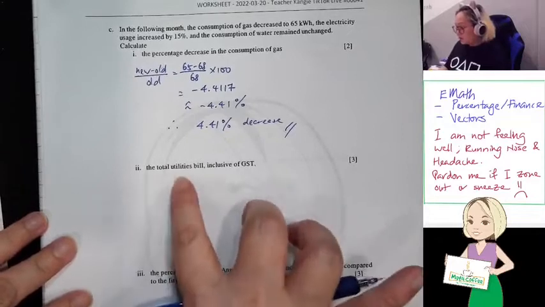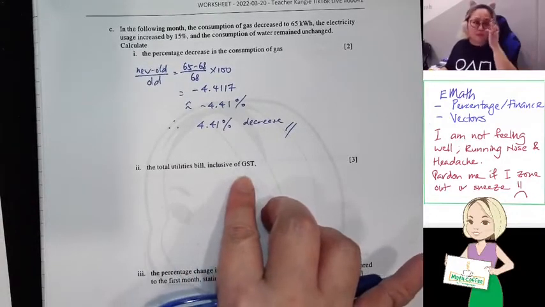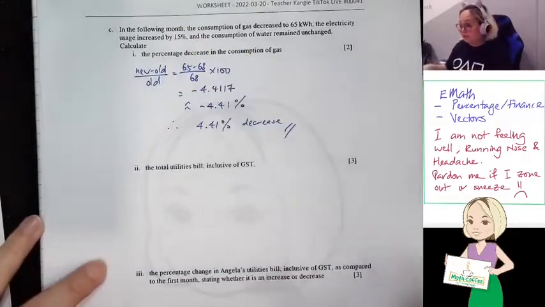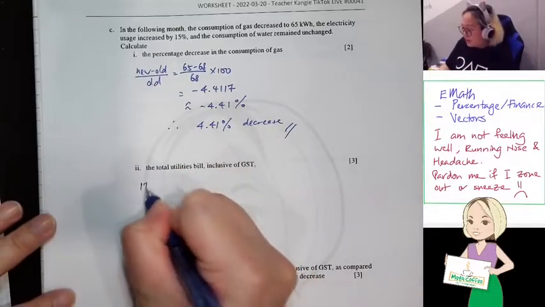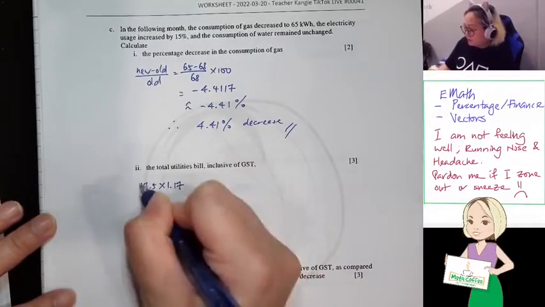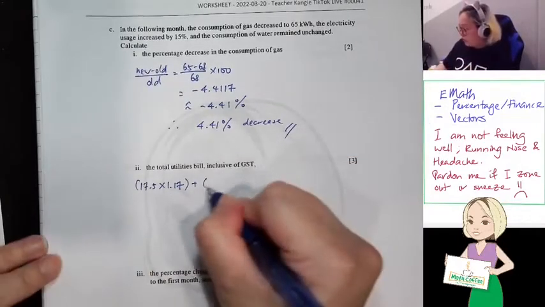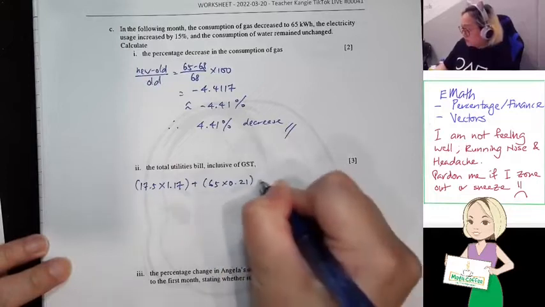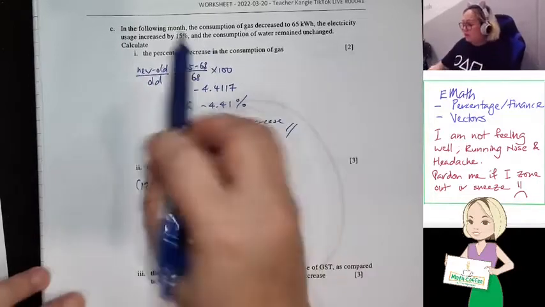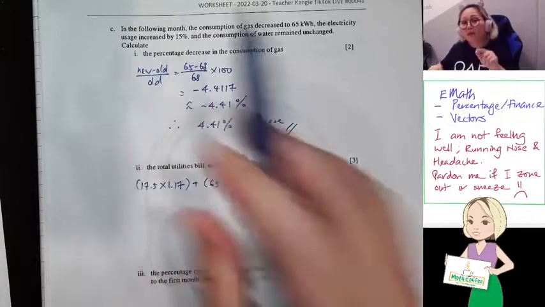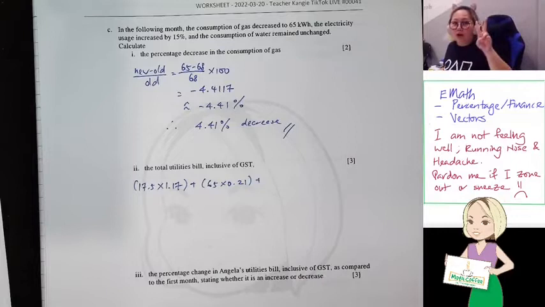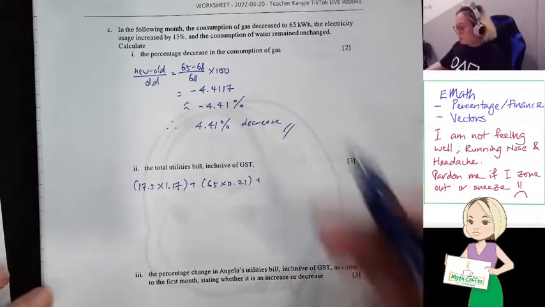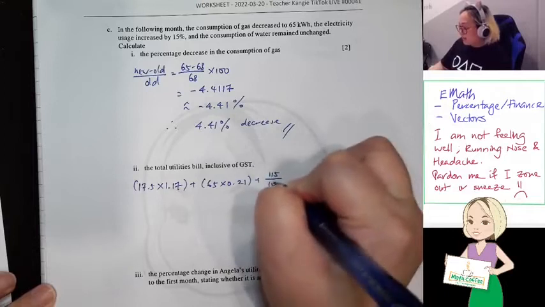Next, the total utility bill inclusive of GST. This time round, they ask you to calculate this month's one, right? Actually it's the same steps. I'm going to take the water. Water has no change, so it is still 17.5 multiplied by 1.17. My gas changed, now it is 65. My electricity changed. Take note, my electricity increased by 15%. If there's no change, it will be 100%, agree? But it is increased by 15%, which means you become 115%. So I will take 115 over 100.